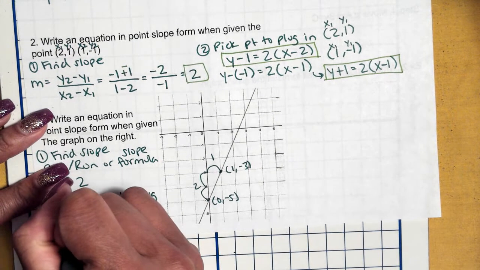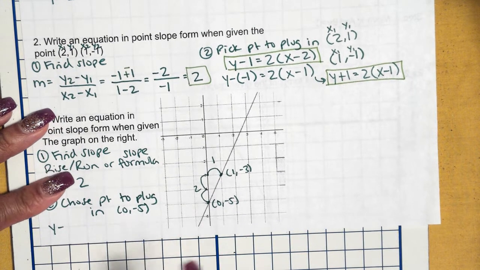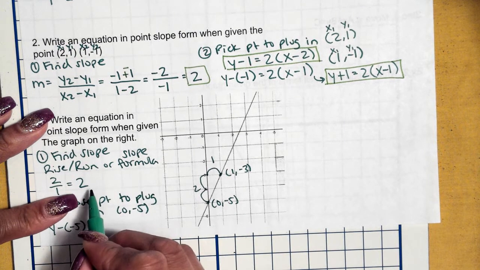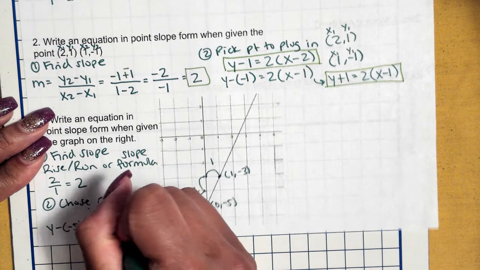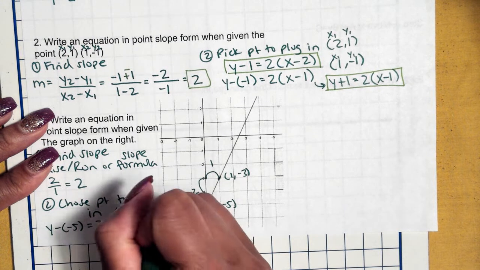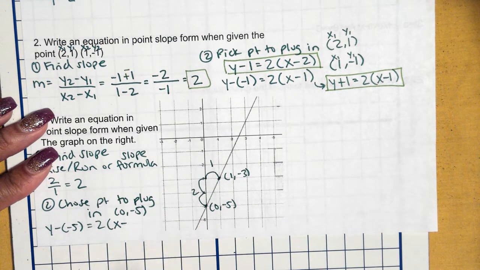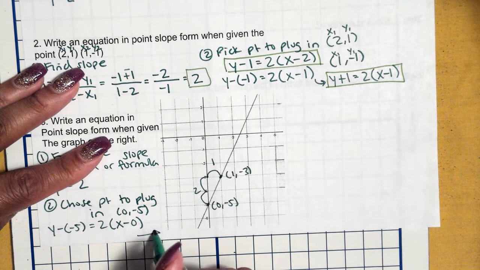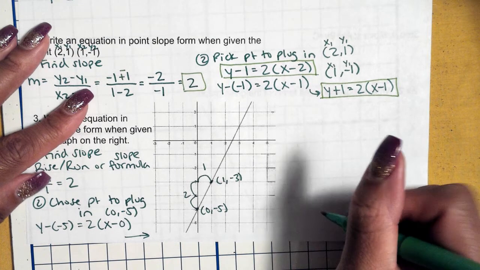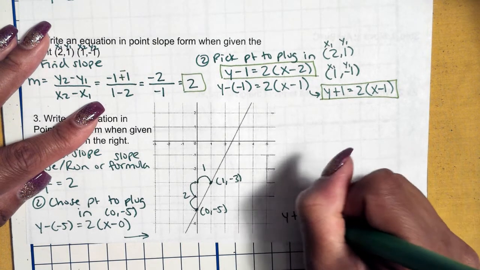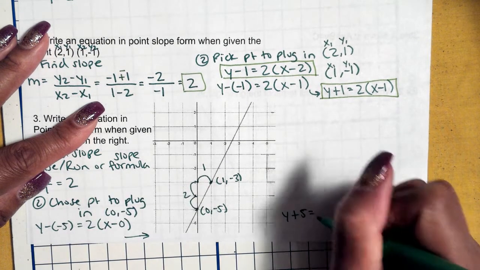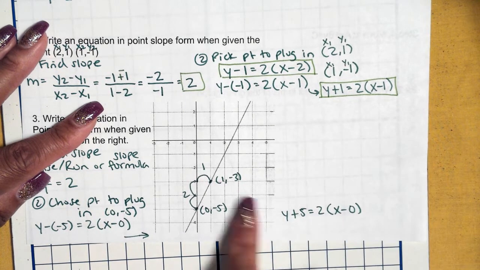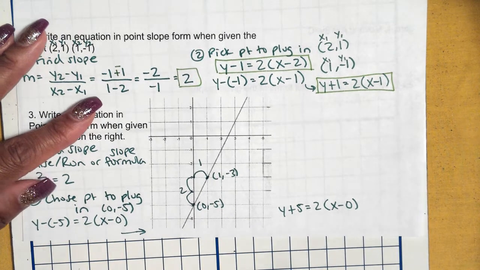So I have y minus y1, but y1 is negative, so I have to put it in parentheses, equal to m, which we found to be 2, open parentheses, x minus x1, which is 0. So if we do that, we can rewrite it, and we can have y plus 5 equal to 2 parentheses x minus 0. If you decide to choose the other point, you'll still end up with the same thing.